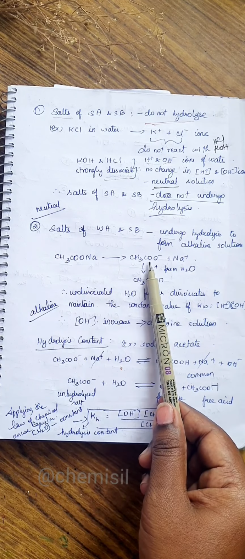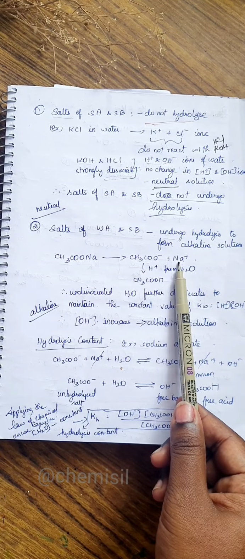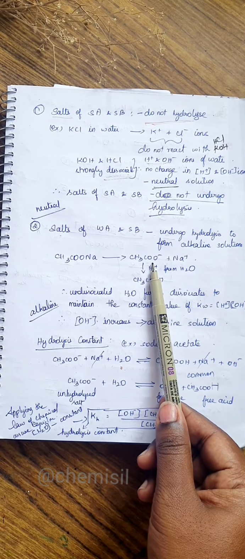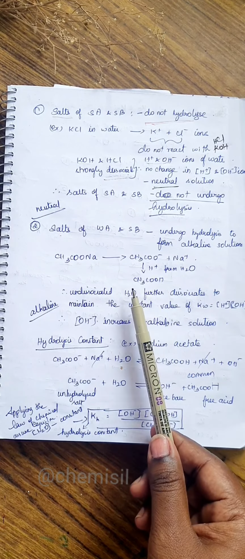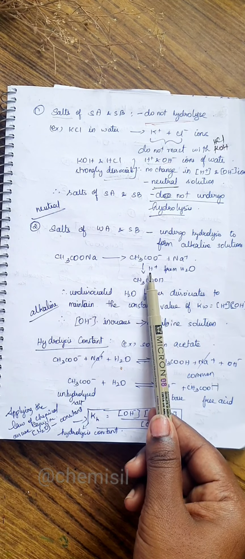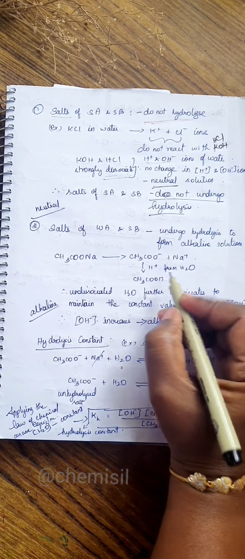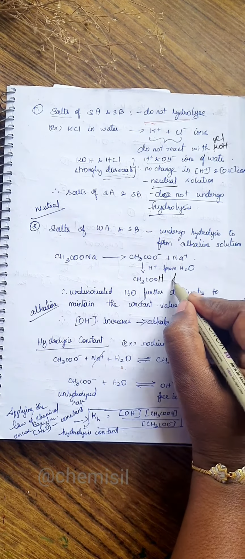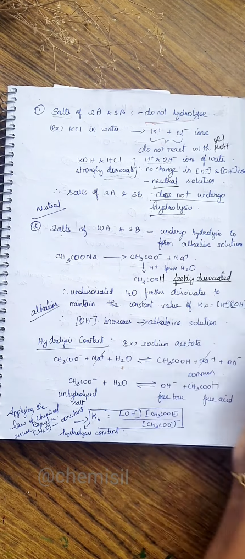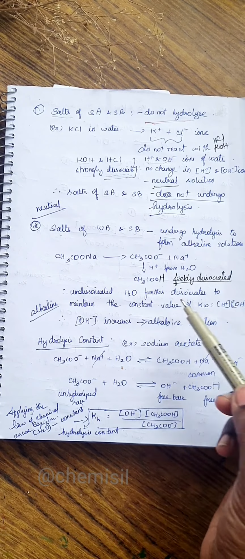Now the anion, that is the acetate ion, will take the H plus ion from water and form again the acetic acid, which is a feebly dissociated acid. The salt will get hydrolyzed, but it still forms the feebly dissociated acid. The H plus ion will be taken up by the acetate ion, whereas the OH minus ion concentration will go on increasing. Therefore, the solution will become alkaline in nature.